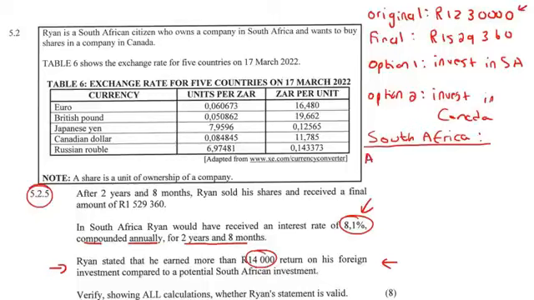So after 1 year, you would say 123,000 multiplied by 8.1%. You must use the percentage sign on your calculator, or you should say 8.1 over 100. Okay? And if you had to work that out, let's see what we get.